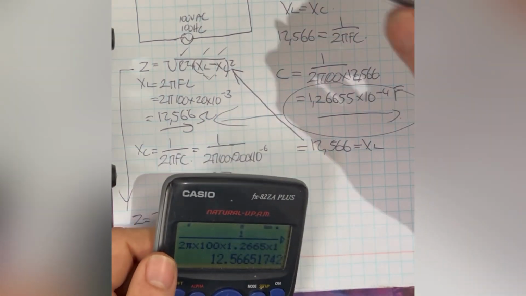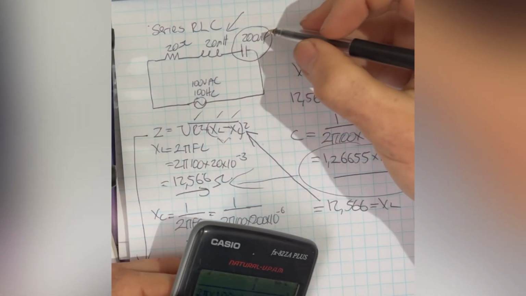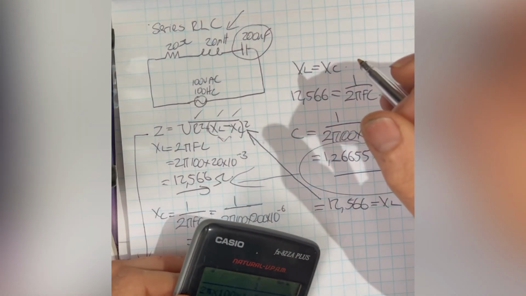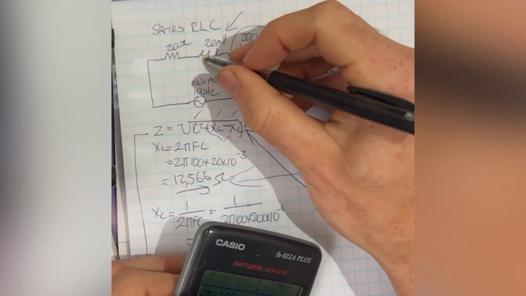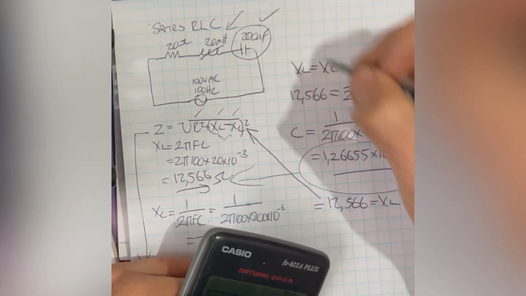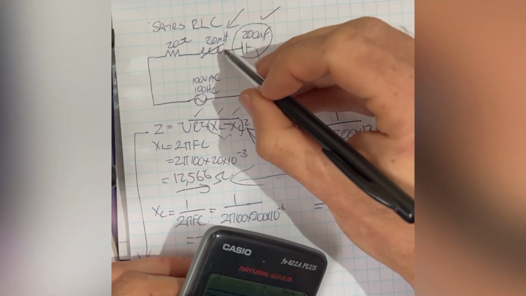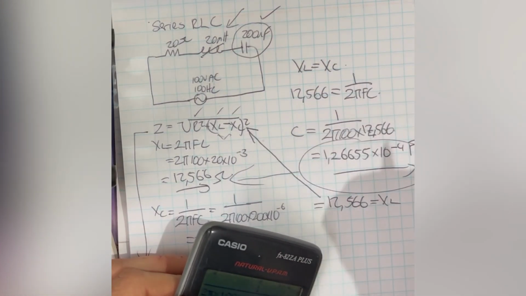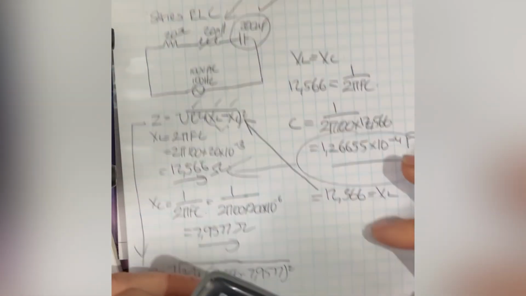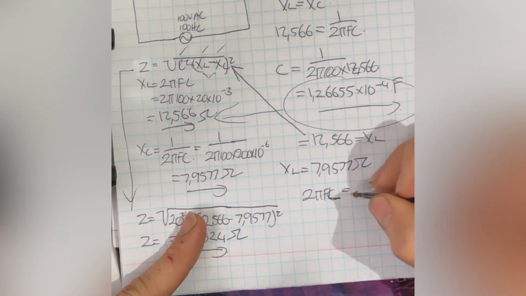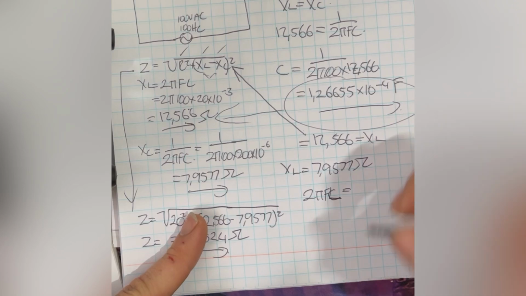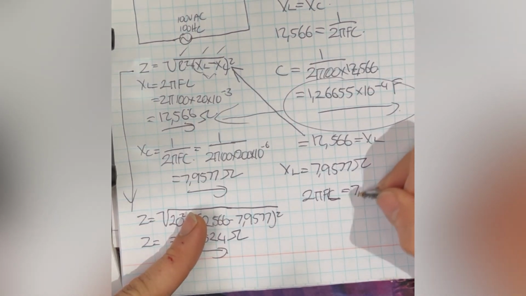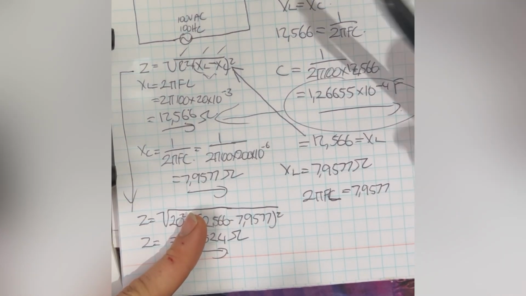So with the inductor, let's do that calculation quickly. Let's take out this inductor and only leave the capacitor. Now I tell you to calculate the inductor value that nullifies the capacitor so that there's resonance in this circuit. Our formula for XL is 2 pi FL, and we equate that to our capacitive reactance, which is 7.9577.